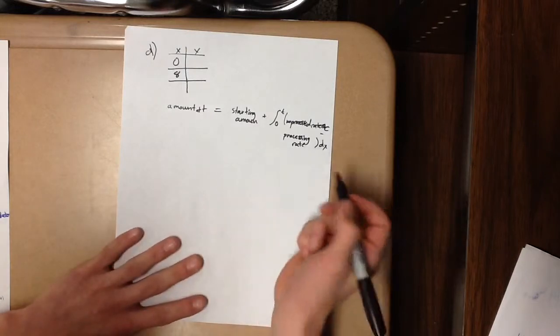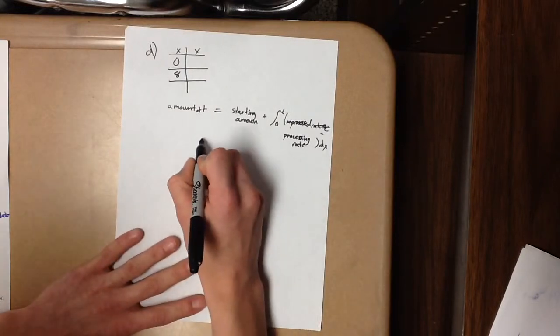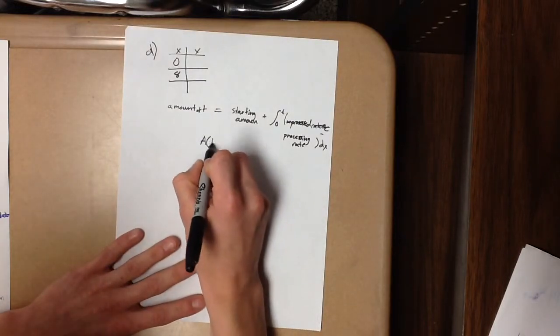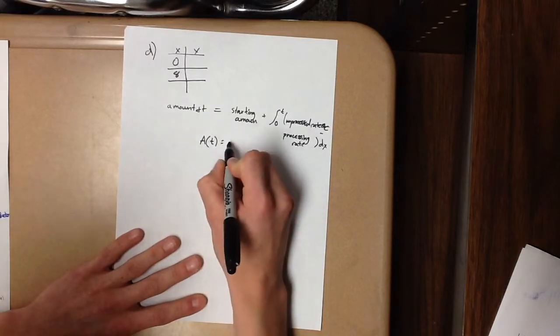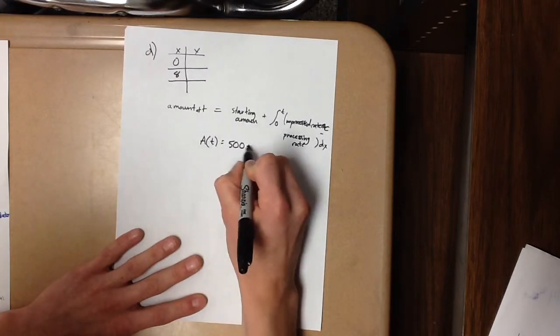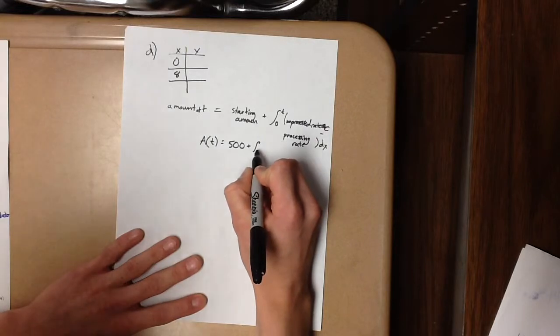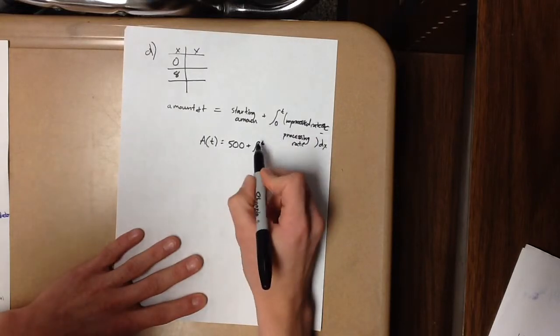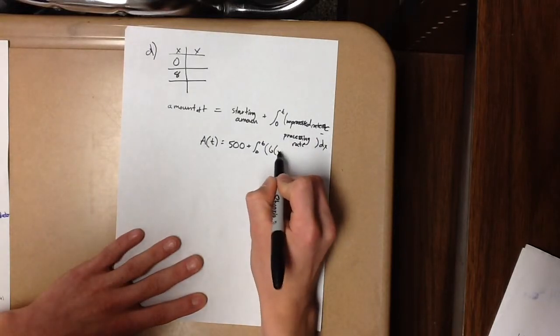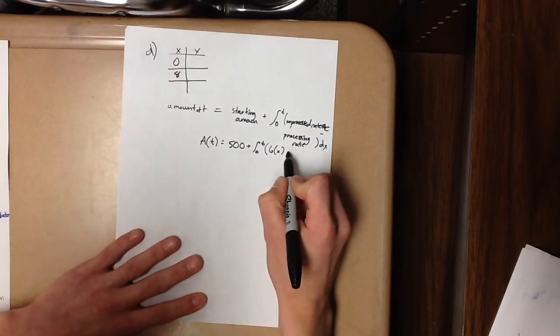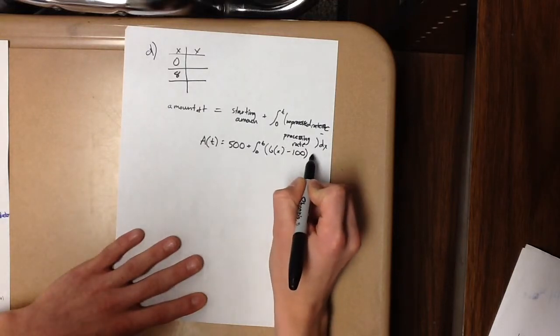And this is the first equation, and then we need to find the derivative of it. So the first equation will be 500, which is the starting amount, plus the integral from 0 to t of g of x, because we use that dummy variable, minus 100 with respect to x.